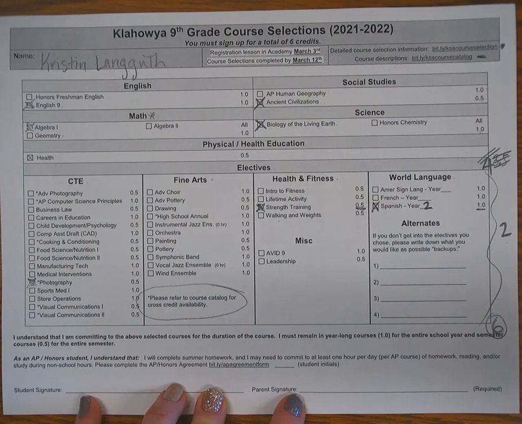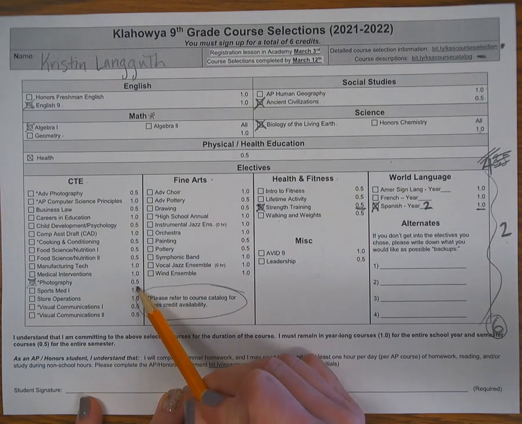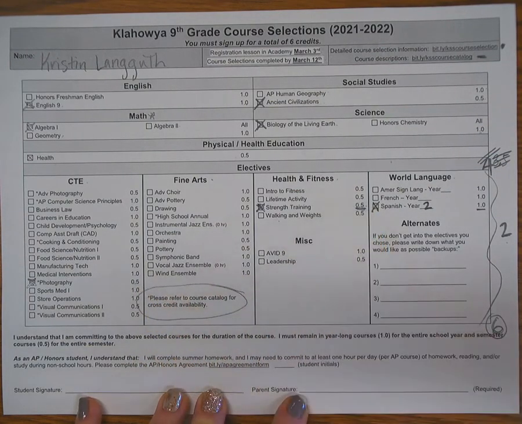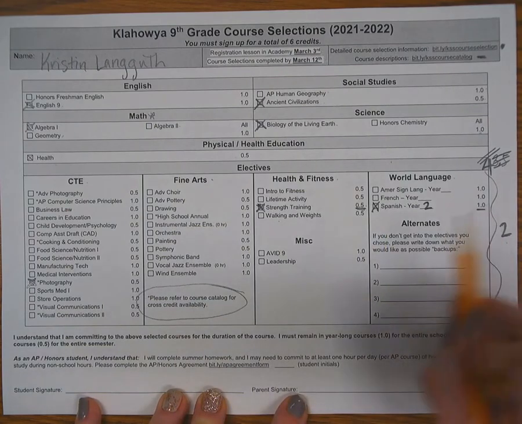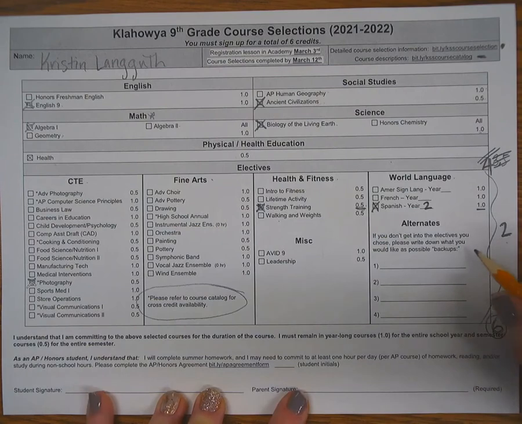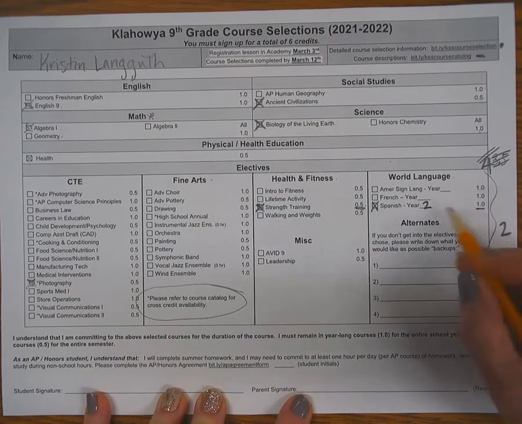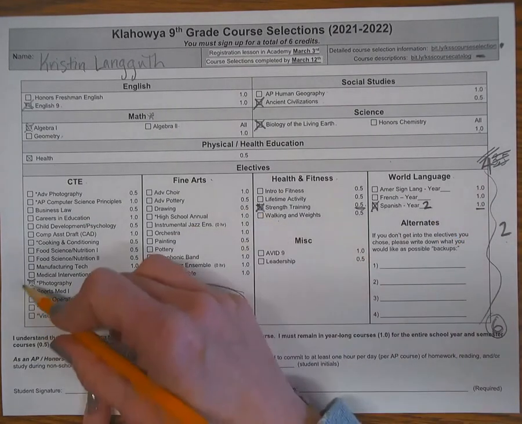Okay, so now I have a total of 6 classes selected. I have 4 core classes, including my health, and then I have half a credit of photography, half a credit of strength training, and a year-long of Spanish. It's super important that I put some alternates in case I don't get into my first choice. So your alternates need to be different than the classes I've selected up here.